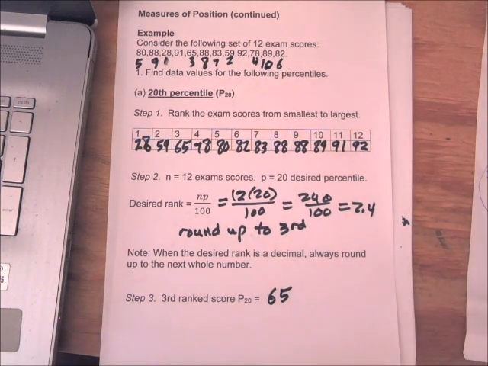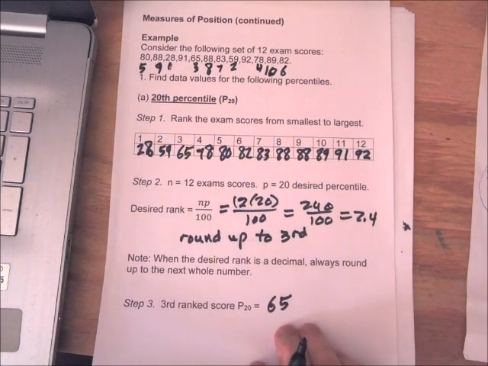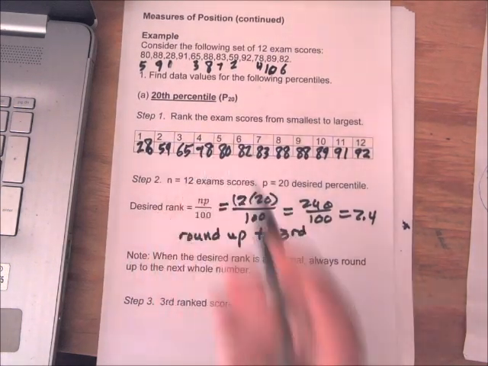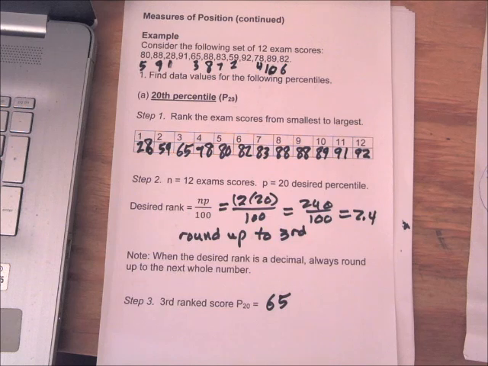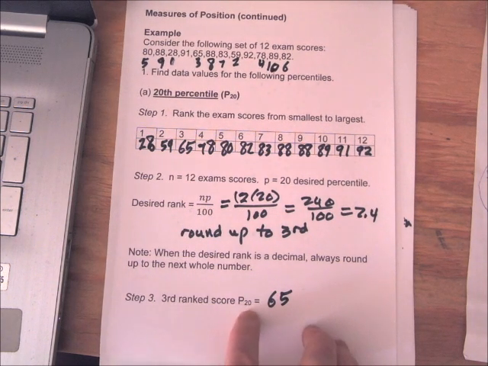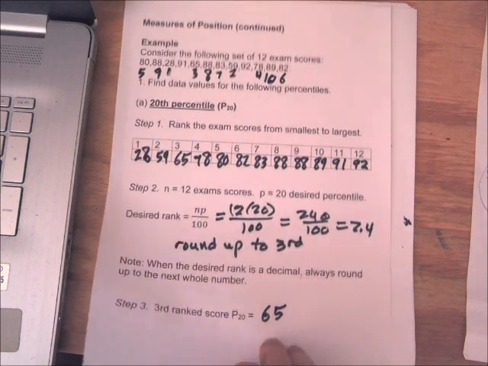So roughly speaking, 65 is more than 20% of the data. The percentages don't quite work out for this data set because of the small number of scores that we have. You're not going to get exactly the 20th percent. None of these numbers are going to be exactly the 20th percentile for any of these scores, but this is as close as we can come. So anyway, we're going to say P20 is equal to 65.